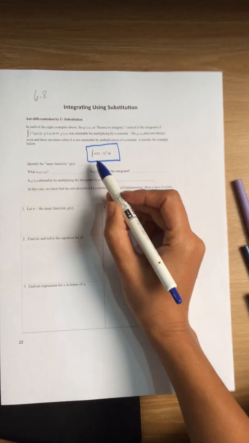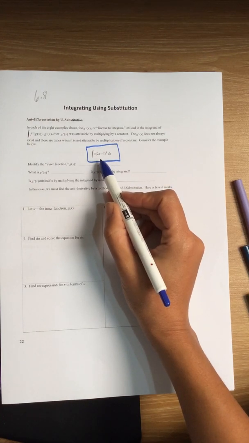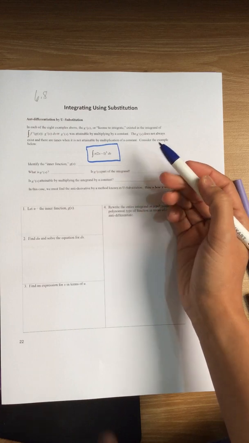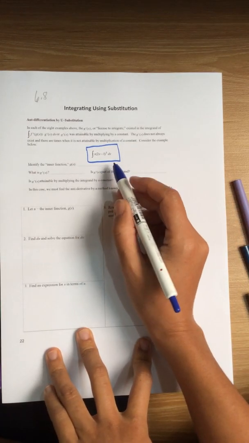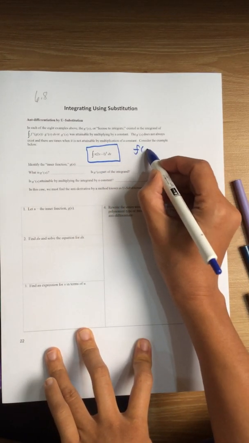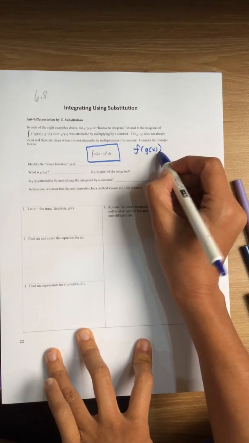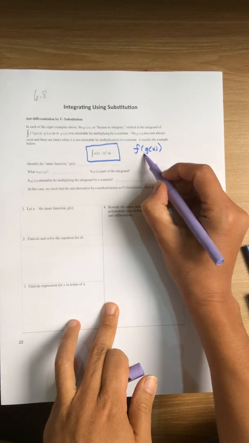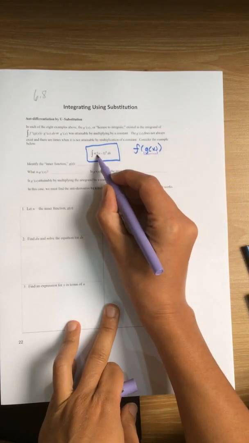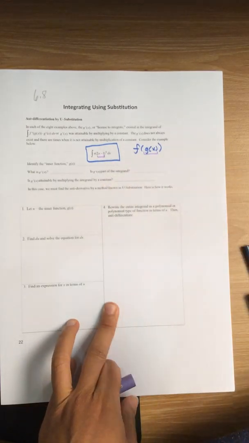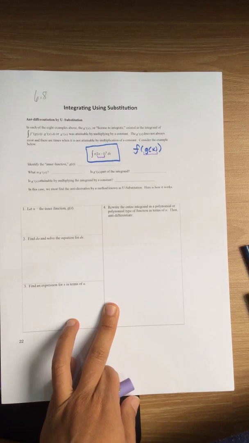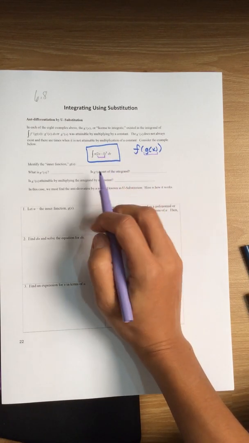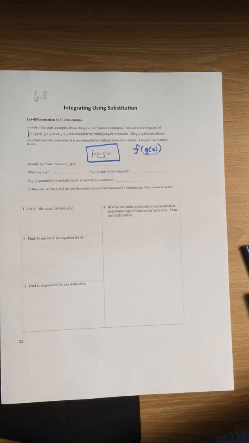So let's say you have to integrate something like this: x times (2x minus 1) cubed. Hopefully you can tell that this is a composite function, because remember, a composite function is like f of g of x. So what's the inner function here? What is our g of x? Well, our inner function is this 2x minus 1, okay? And our outer function is all of this outside of that.